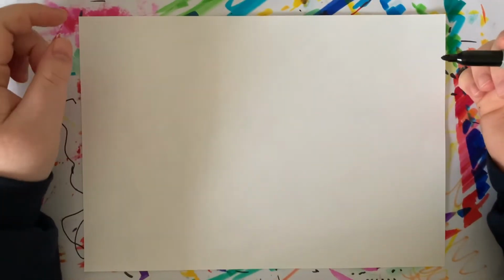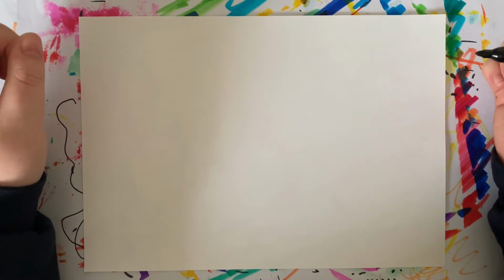What I want you to start doing today is I want you to start by drawing 5 organic shapes. And I want you to think about some of the shapes that Matisse uses in his collages. So you can have a think back to the artworks that we've looked at by Matisse and see if there's any interesting organic shapes that he used that we can use today in our artwork.